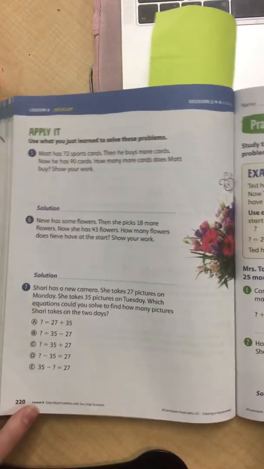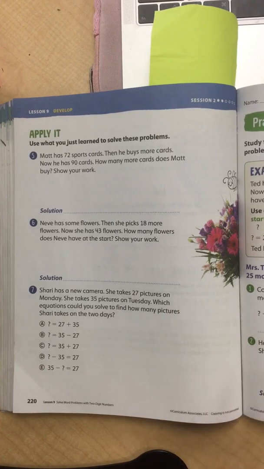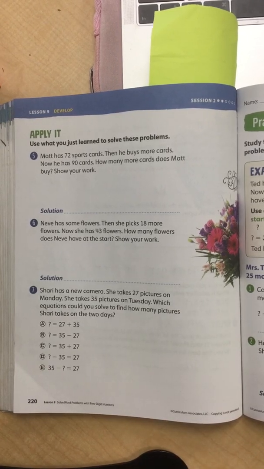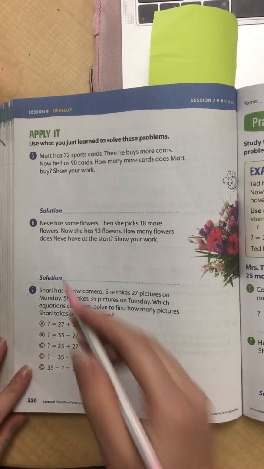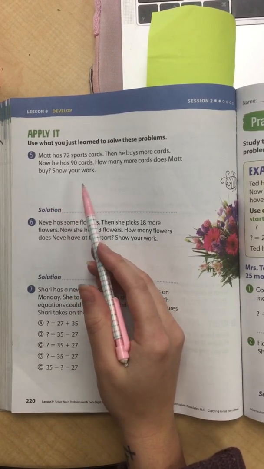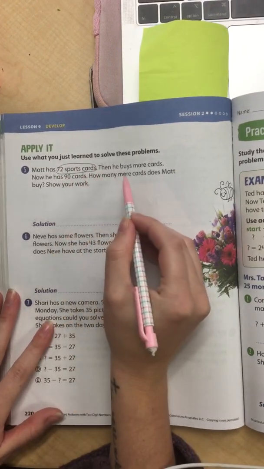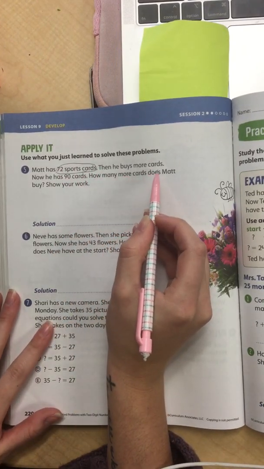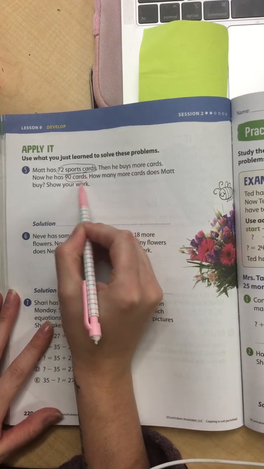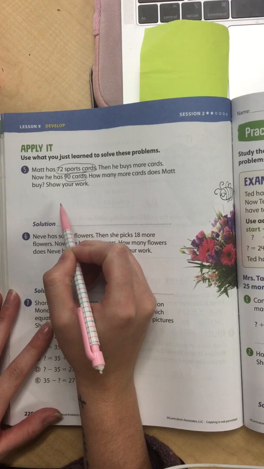We're going to do these three problems for our practice. And then we are going to do some independent work. Okay, so number 5. Matt has 72 sports cards. I'm going to circle 72. Then he buys more cards. Now he has 90 cards. How many more cards does Matt buy?